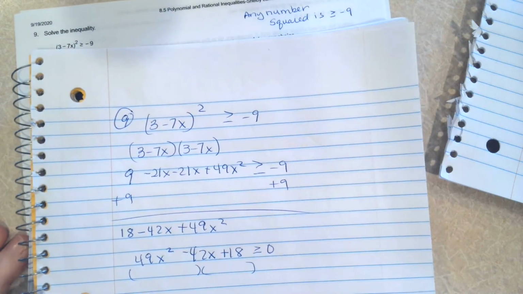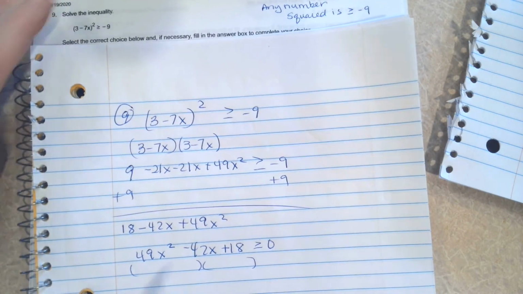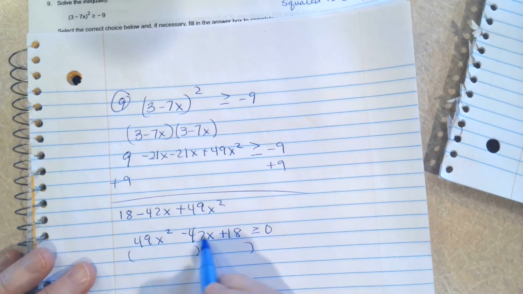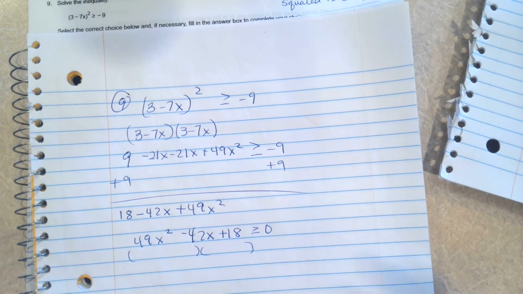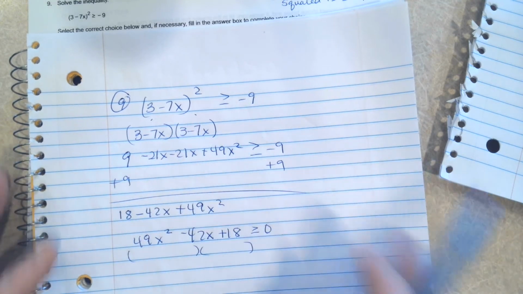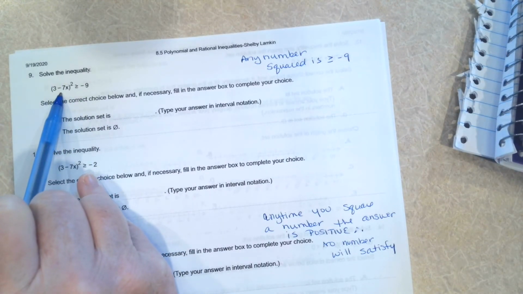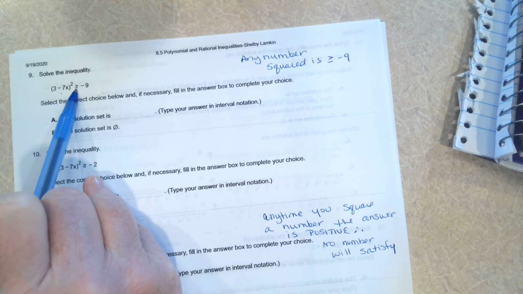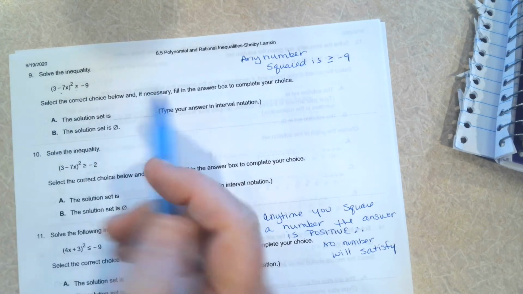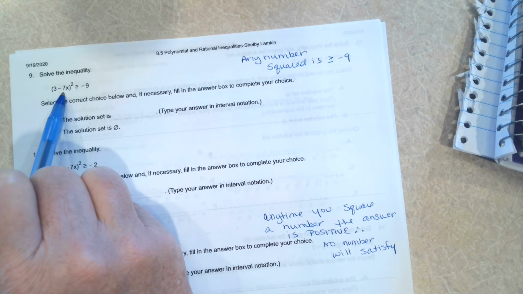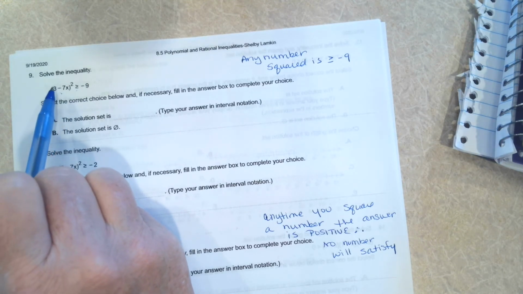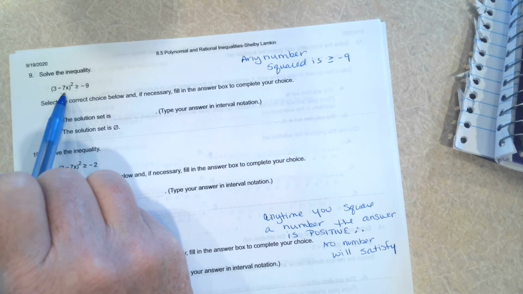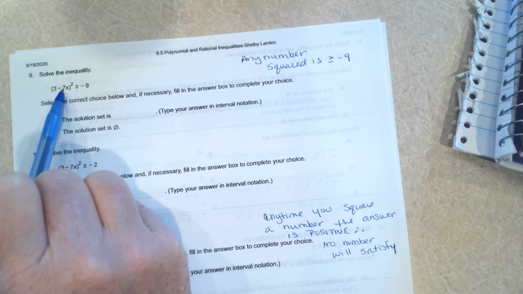And if you foiled that out and then you moved the 9 over, you'd end up with 49x squared minus 42x plus 18. And you could use the quadratic formula and you could work through this, but I want to go back and look at the original problem. The original problem says, if you square this item, will it be greater than or equal to negative 9? Now guys, you know when you square something, it's always going to turn out to be, at the very least, 0, but it's more than likely it's going to be a positive number. So it will always be greater than or equal to negative 9.